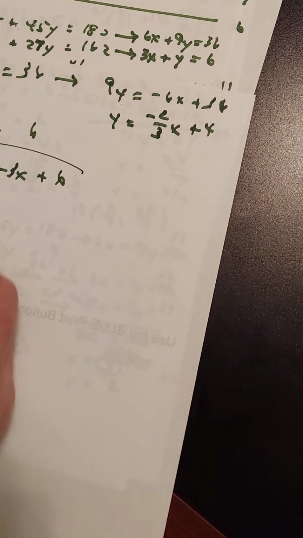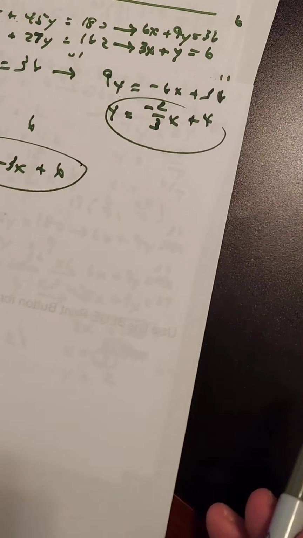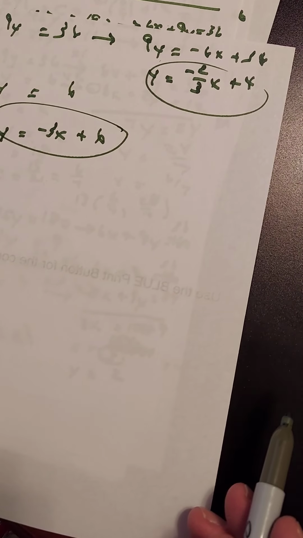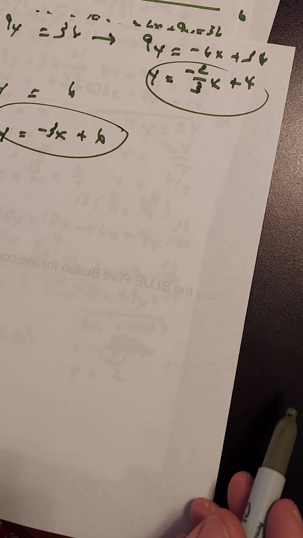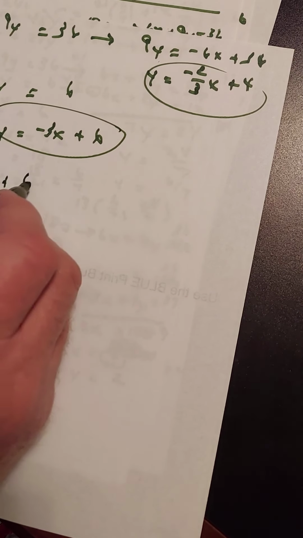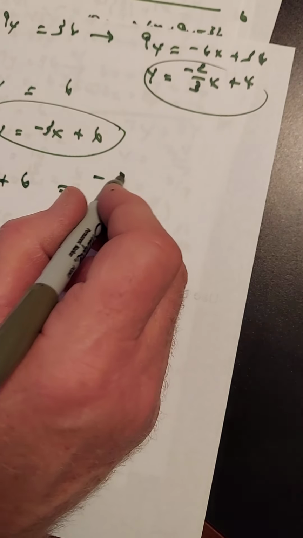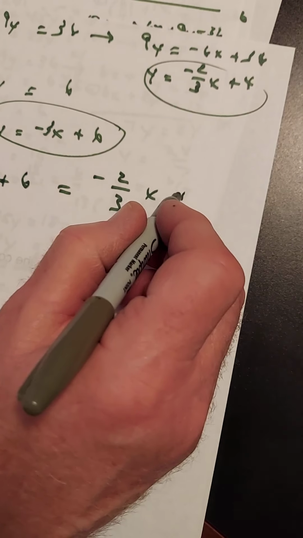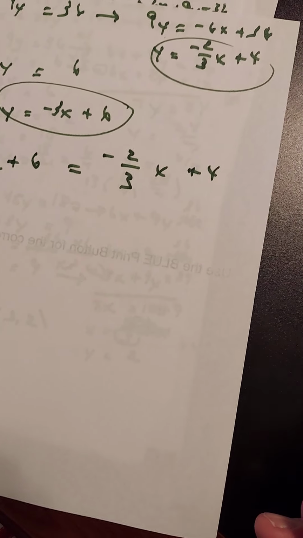So look at these two equations. I got a y equals and a y equals. Remember doing that back in chapter 2? Actually, it's chapter 1. So instead of linear combination, you could set those equal to each other. You could take your negative 3x plus 6, set that equal to negative 2/3 x plus 4.